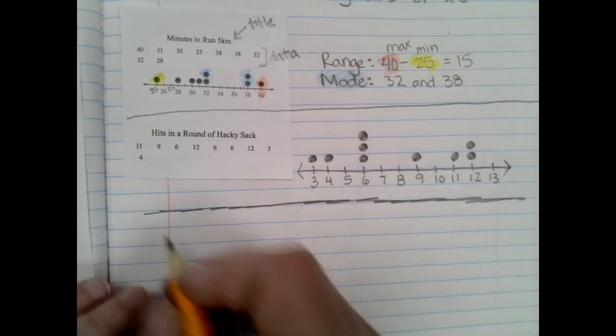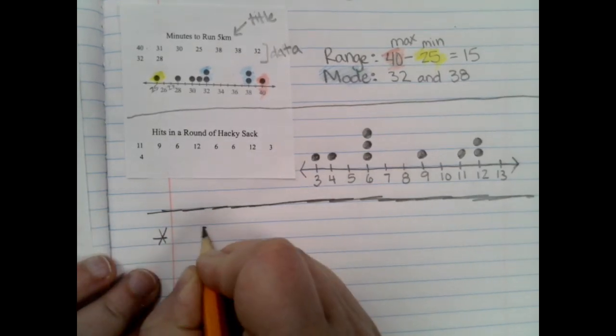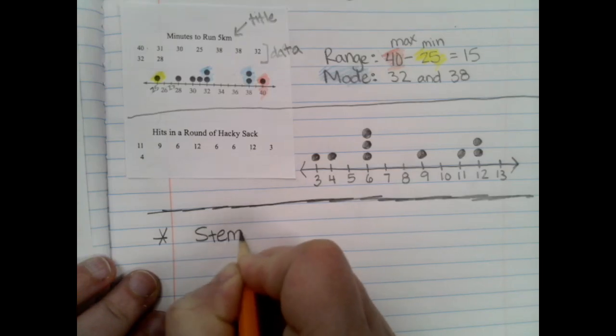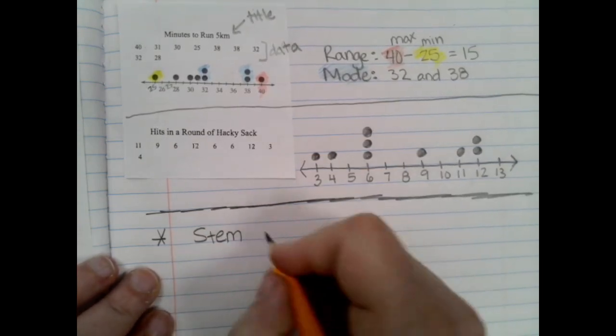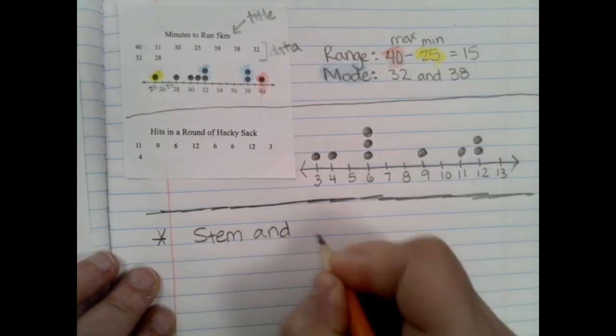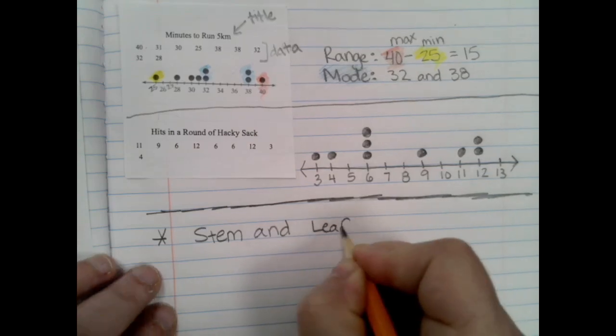Just kidding. All right, next up we've got stem and leaf plots. We're going to do our definition here with a big example. And then we have a glue-in, and the glue-in is going to go on the next page because these take up a little bit more space.